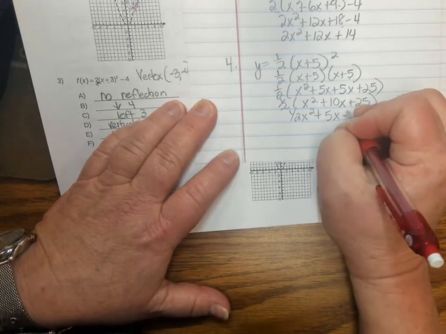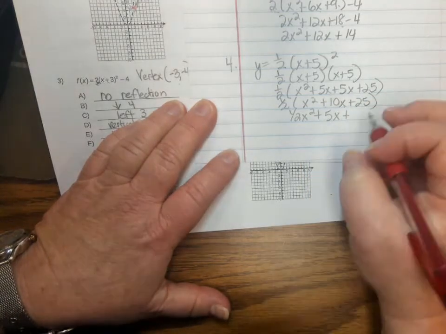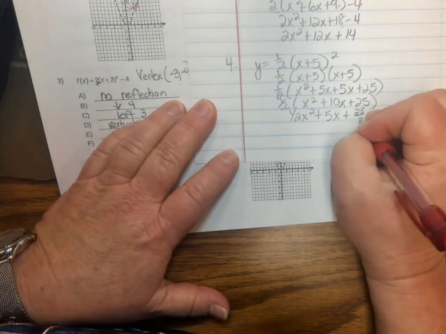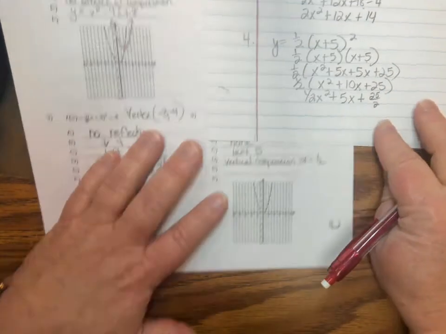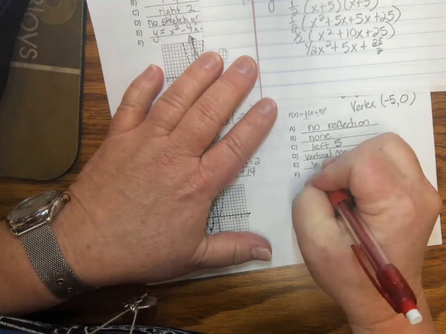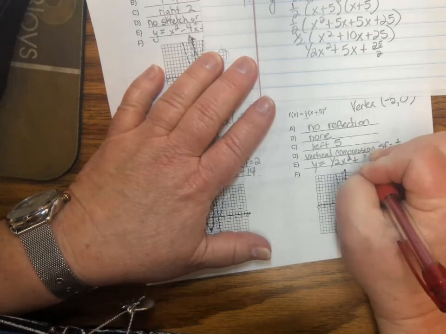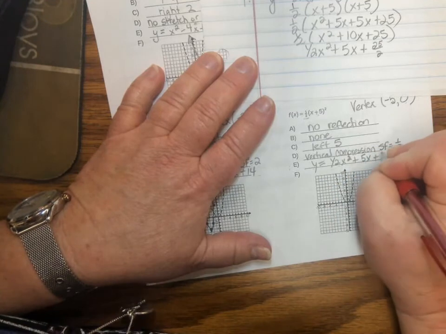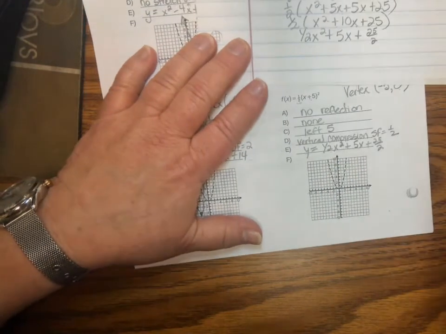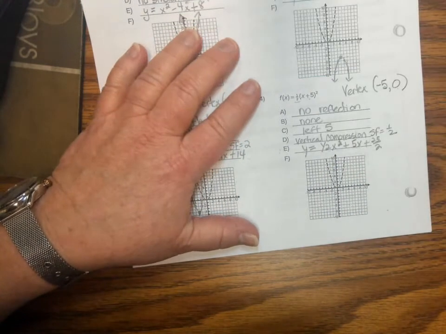5x. What's half of 25? Well, I could just put 25 over 2, couldn't I? Okay, so here is my answer. y equals 1/2 x squared plus 5x plus 25 over 2. Okay, I'm going to graph this one.